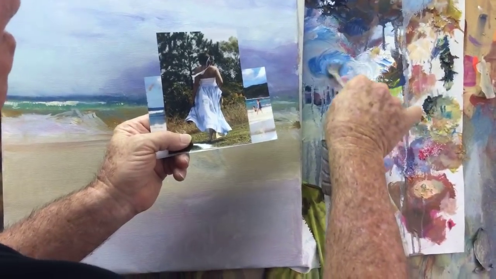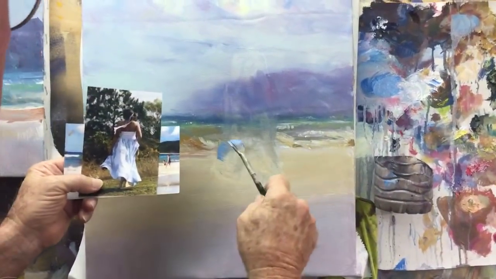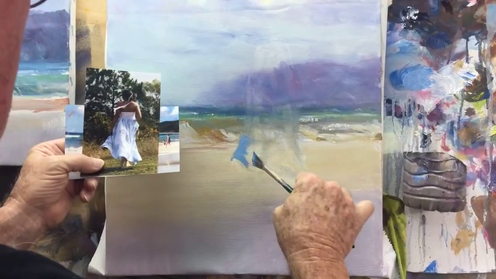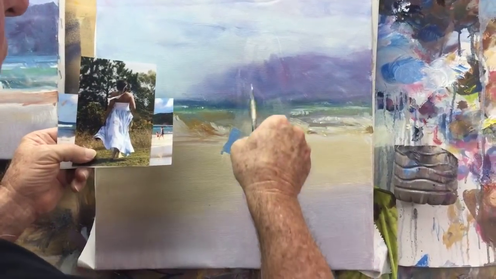Julia Stevens, do you use rags rather than paper towels? Yeah, I use rags, Julia. Thank you. Paper towels are good, but I just prefer to have old rags.